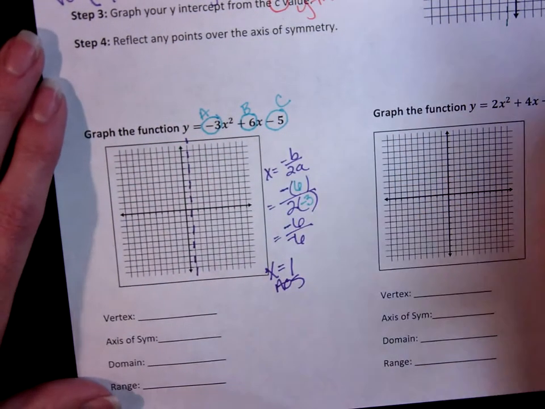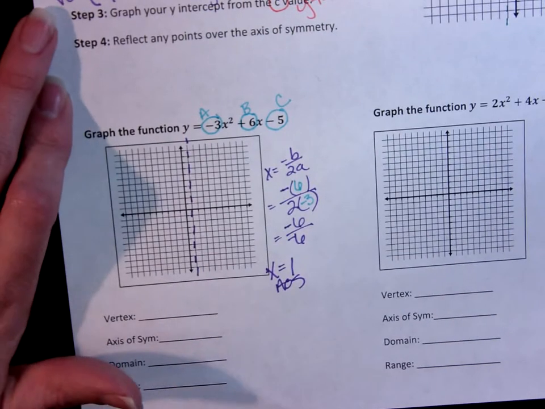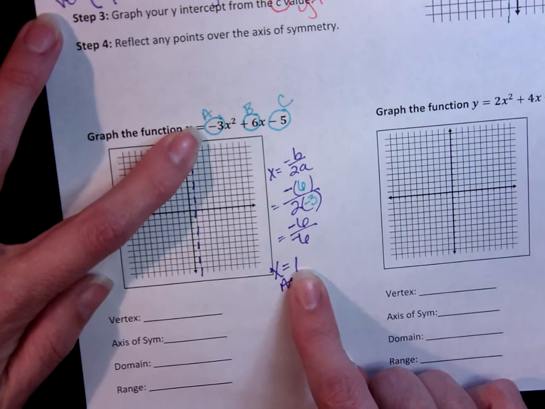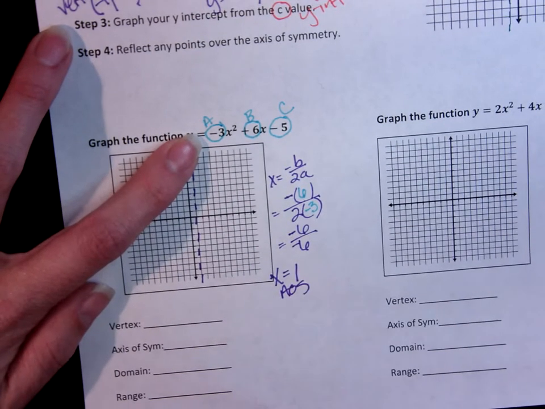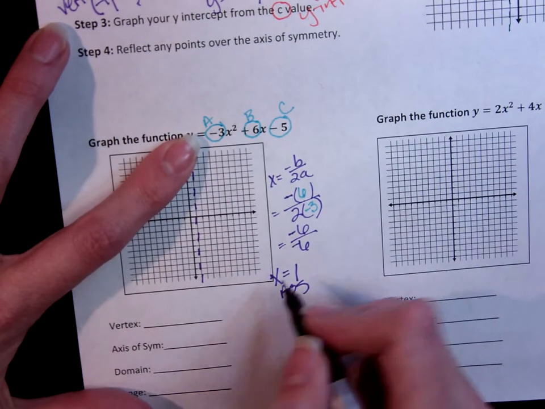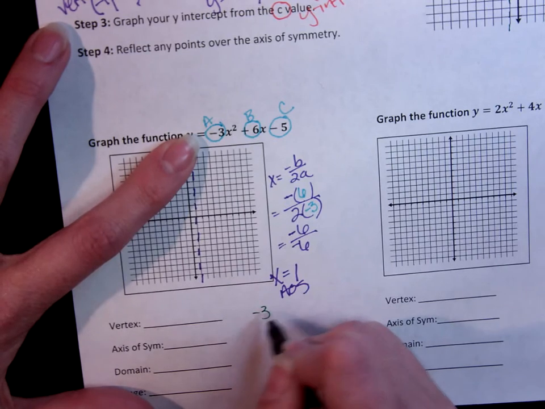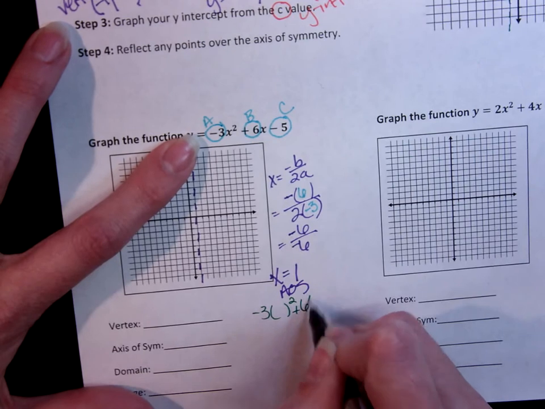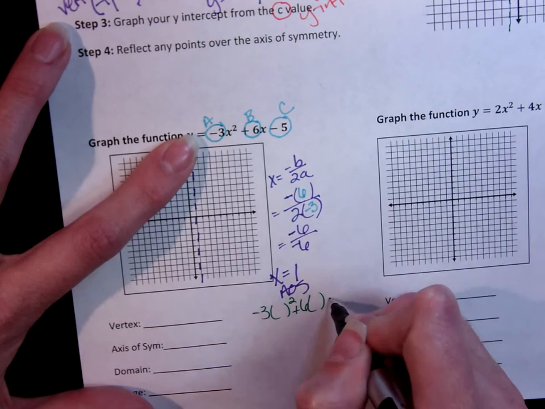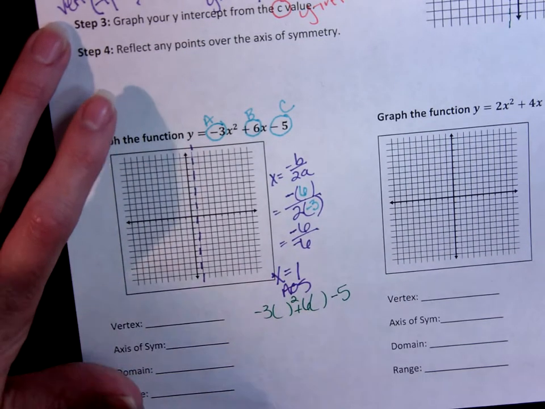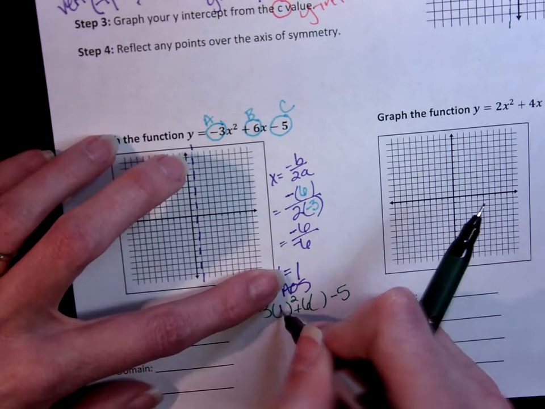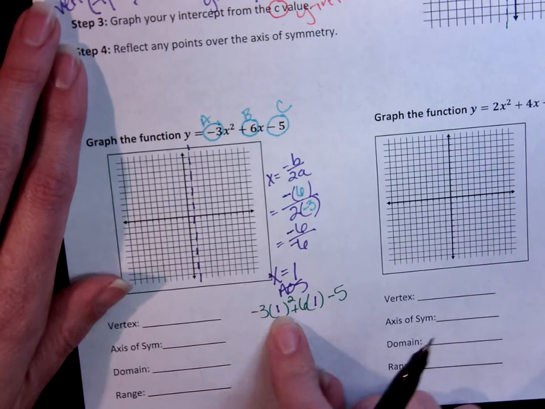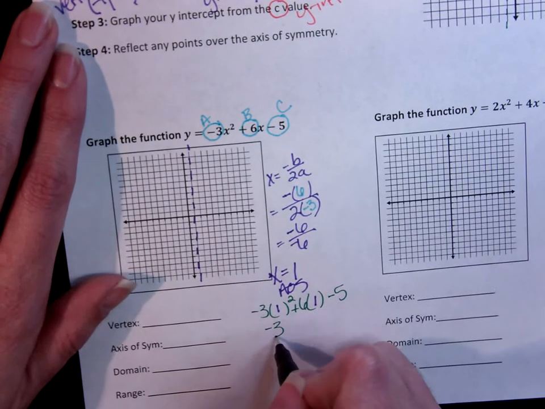Then step 2, we're going to take that x value and substitute it back into the equation to get our y value. So negative 3, substitute that in, plus 6, substitute it again in, minus 5. We're going to take our 1. 1 squared is 1 times negative 3 is negative 3.